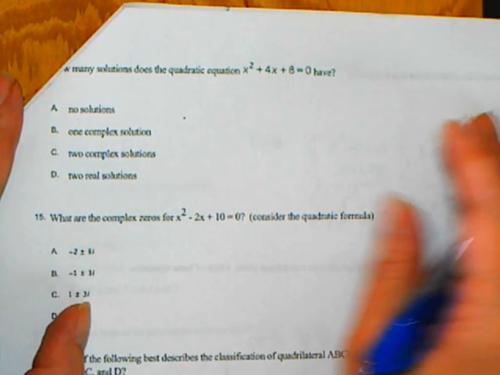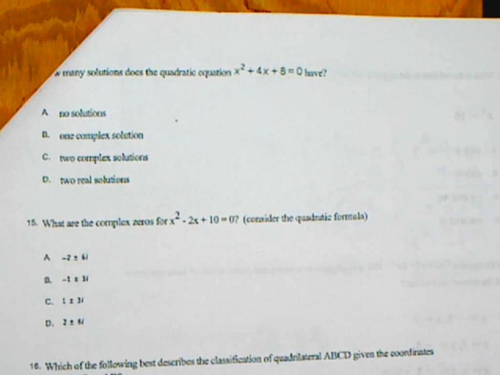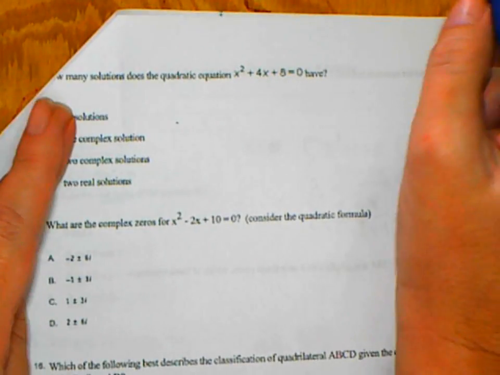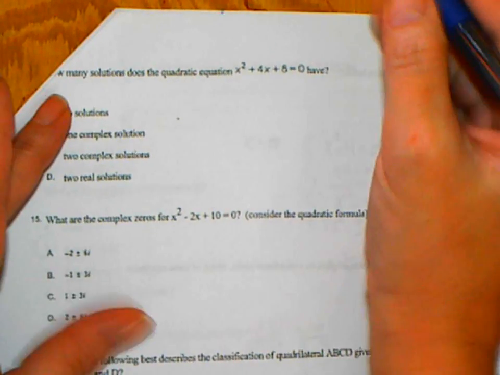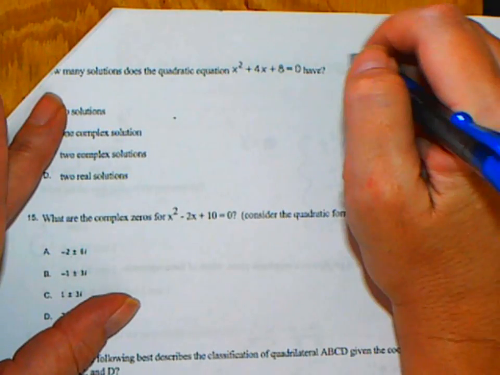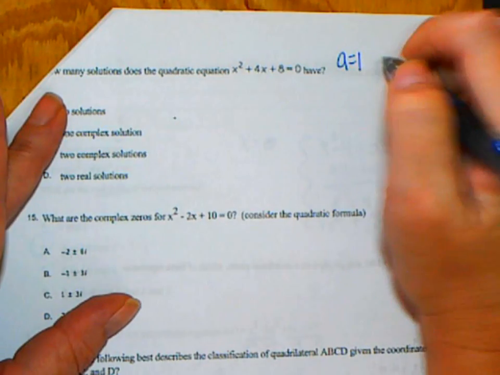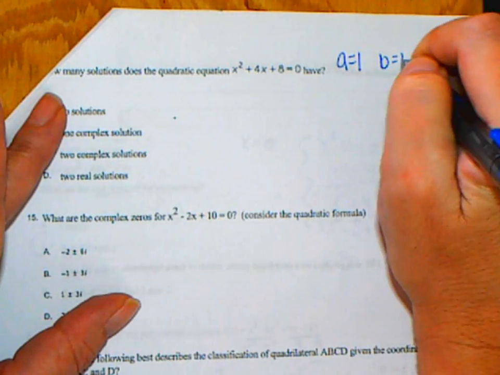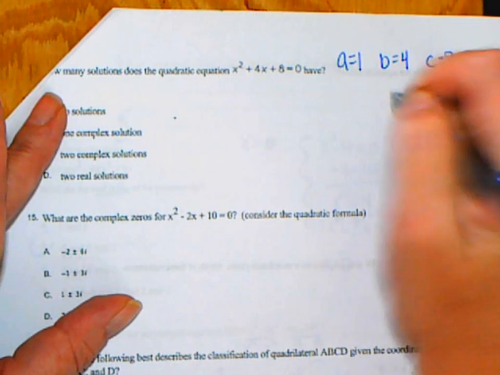Number 14. How many solutions does the quadratic equation have? Well, we can try to factor and we'll figure out how many solutions we have, but if it's not factorable, we've got to do the quadratic formula or completing the square. So I always like to try to factor if I can. It's a quadratic. Quadratics are factorable, not always, but sometimes. A is 1. B is 4. C is 8.